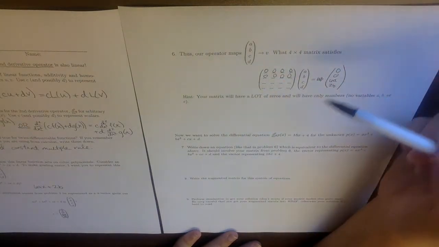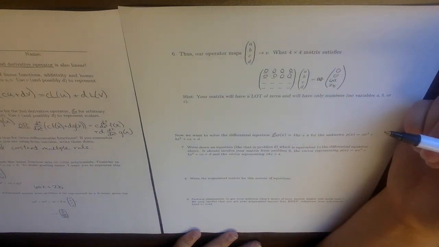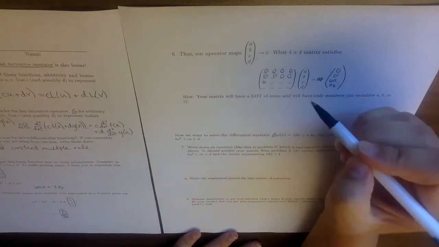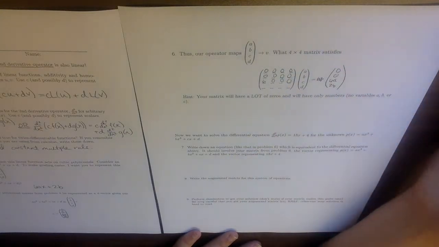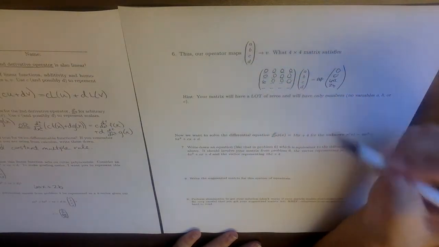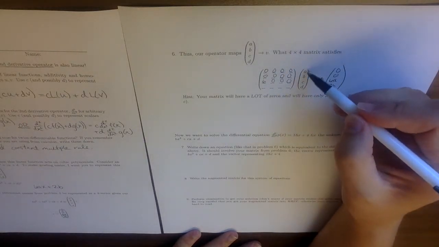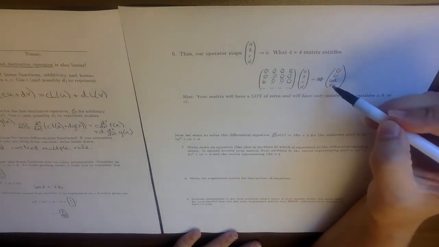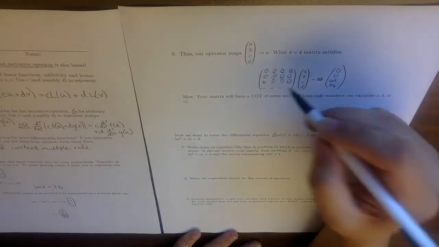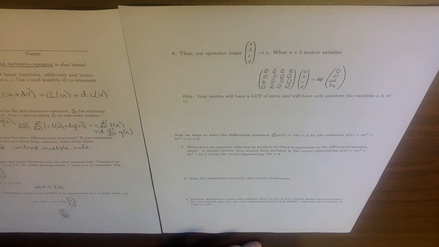Okay, now I want a vector that when I dot it with a, b, c, d, I get 6a. This has to be the vector 6, 0, 0, 0. We have to get 6 times a plus 0 times b plus 0 times c plus 0 times d. Okay, likewise, the vector that when I dot it with a, b, c, d, I get 2b, has to be 0, 2, 0, 0. Okay, so now I've filled in my matrix.